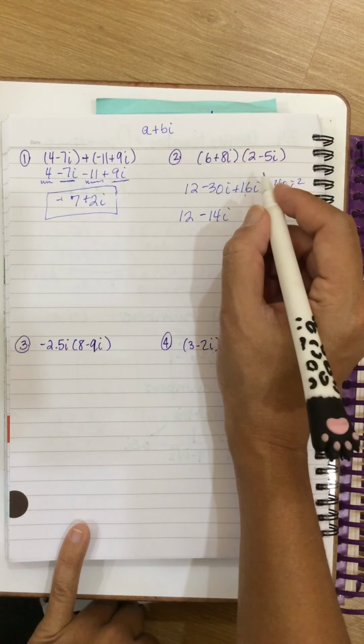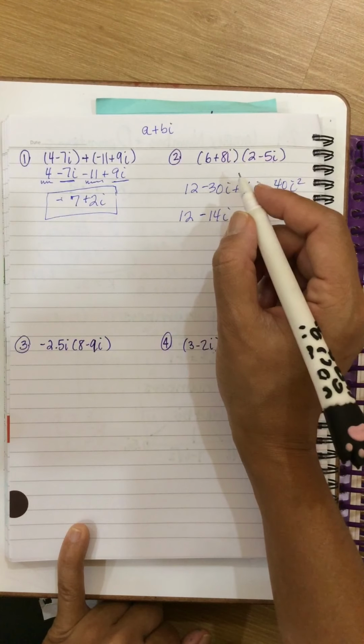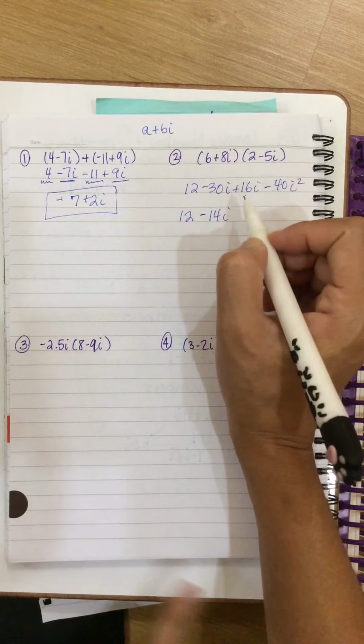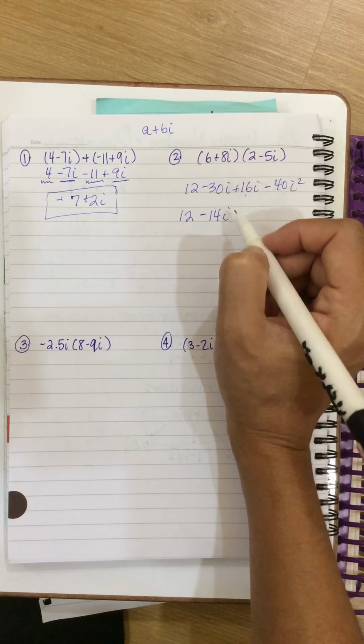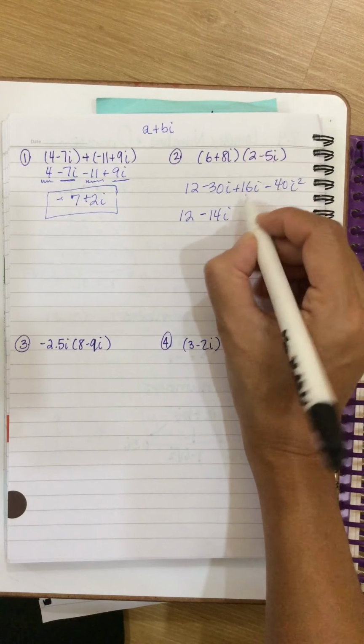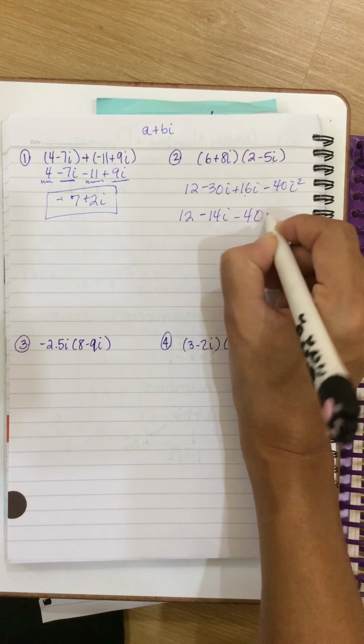And then, oh, I realize this is supposed to be a different one. I was wondering why my answer is not matching the book, because this was supposed to be a subtraction. We're going to multiply. And then we have here minus 40i squared.